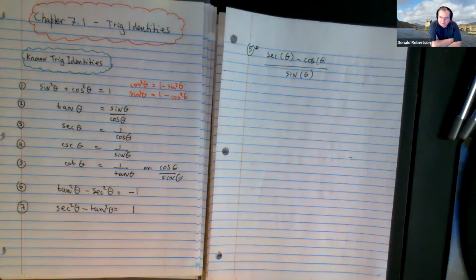Kind of different. I don't think we've seen one quite like this, but I'm going to start it the same way I did all the others. And that means I turn everybody into sines and cosines, right? If you can't think of what to do, turn everybody into sines and cosines, and let's see what happens.